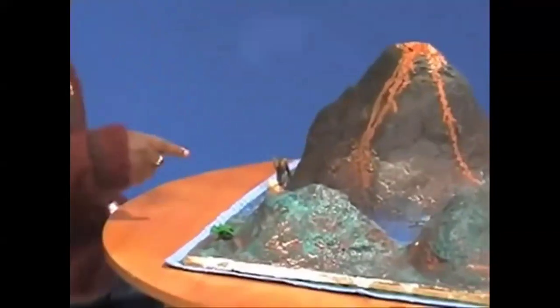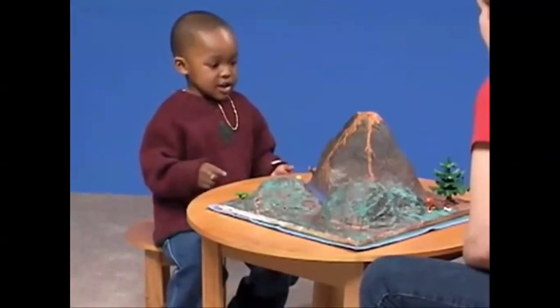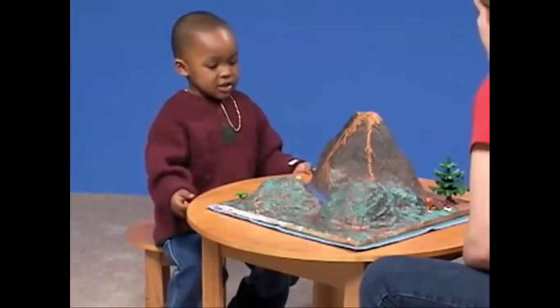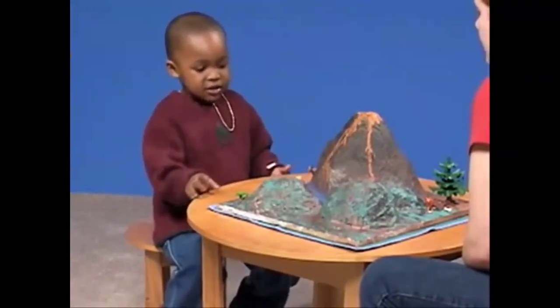An owl. An owl? And a parrot. What is that? A goat. A goat. Okay, is there anything else you see? Right there, what is that? A tree. A tree. And that's another little tree.